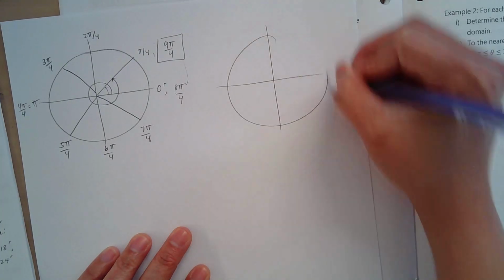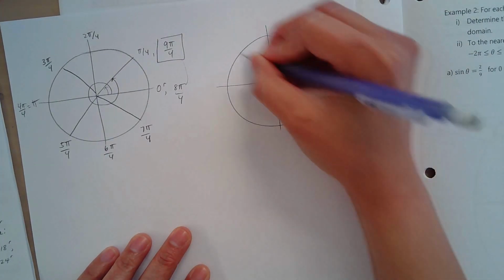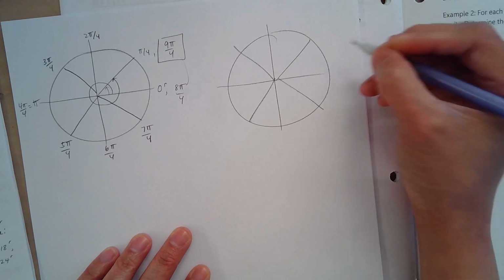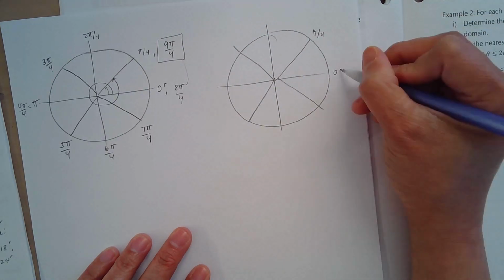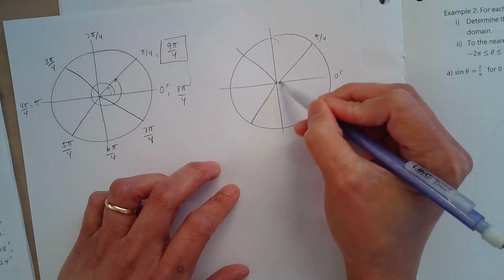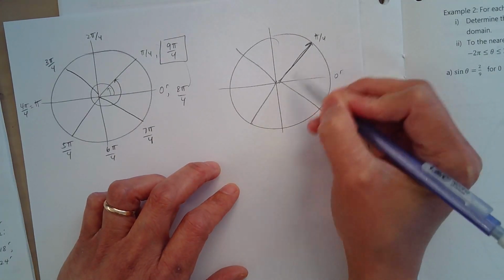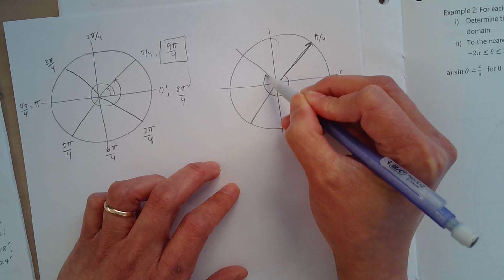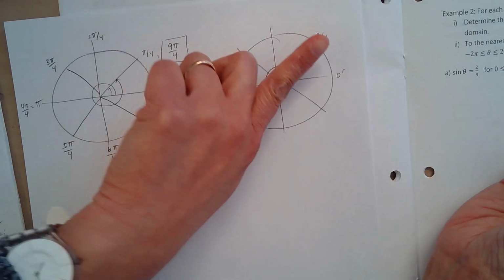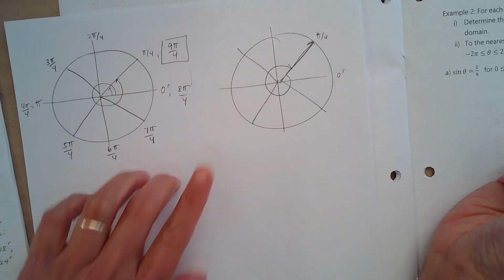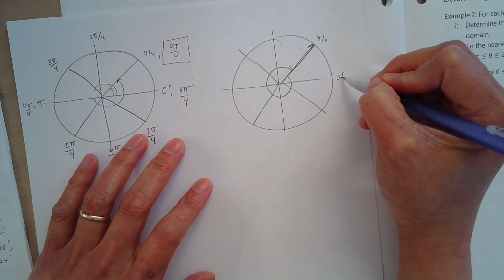The negative angle. So these are fourths, right? So this is pi over 4. This is 0 radians. Now if this is where my angle is, and then I go around once, I'm going to get back to that particular angle again. So this is 0.